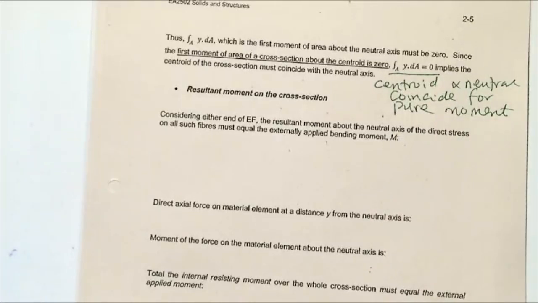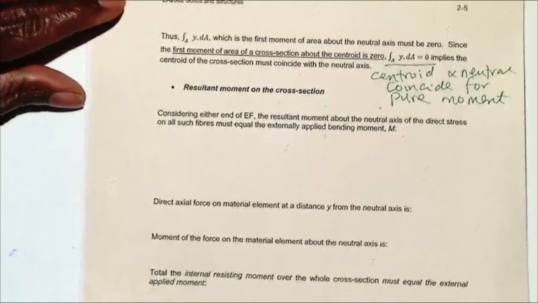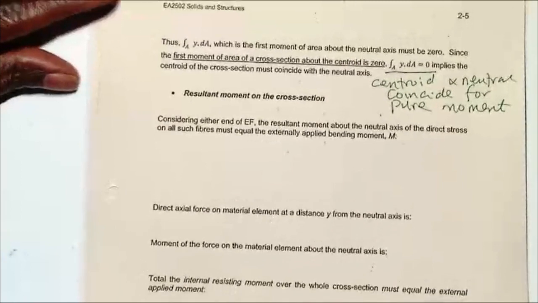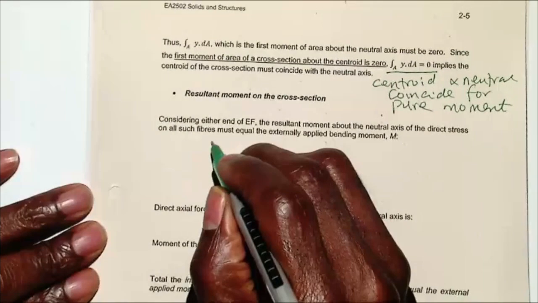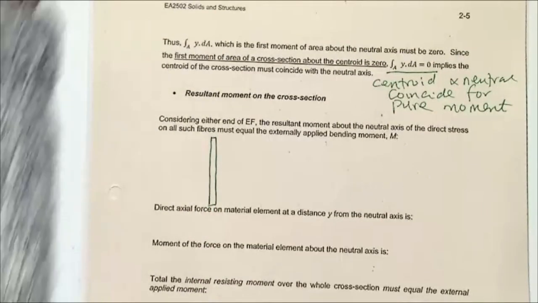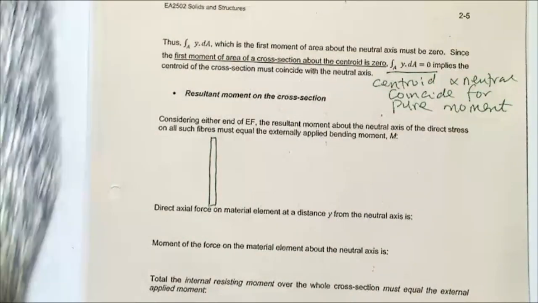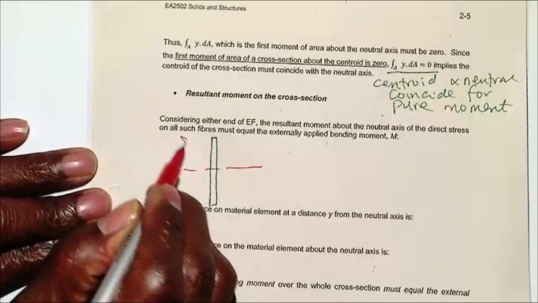So that's the first one, but we've not got what we want. What we want is to be able to find the stress in terms of the applied bending moment. So the next one, which we're going to do, I'm going to draw the particular cross-section again. And it is being bent. So therefore, tensile at the bottom and compression at the top.